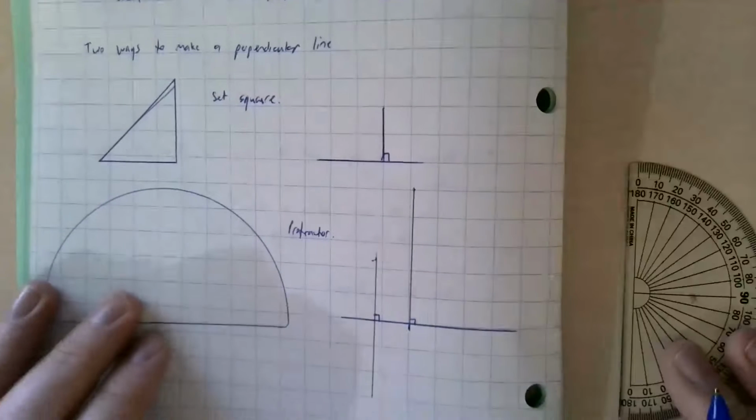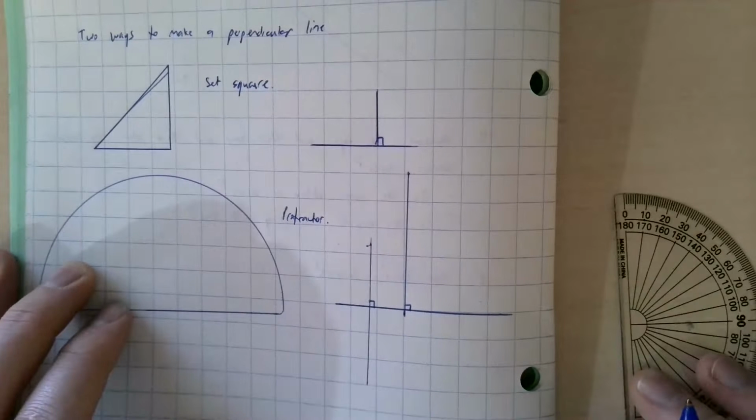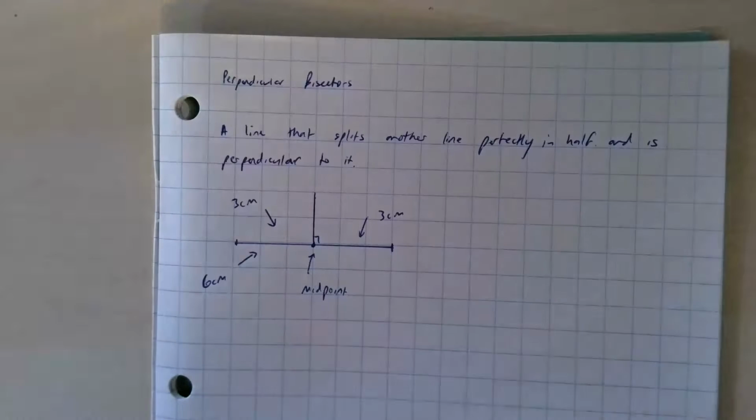There's going to be a temptation to go quickly. I would just make sure you slow it down for a moment and make sure you're doing it properly. The last thing that we're going to be talking about is perpendicular bisectors. So what is a bisector first? A bisector is a line that splits another line perfectly in half.